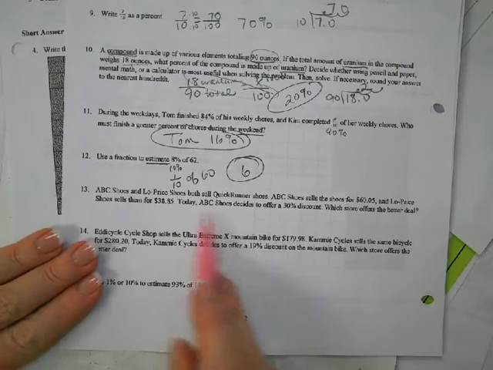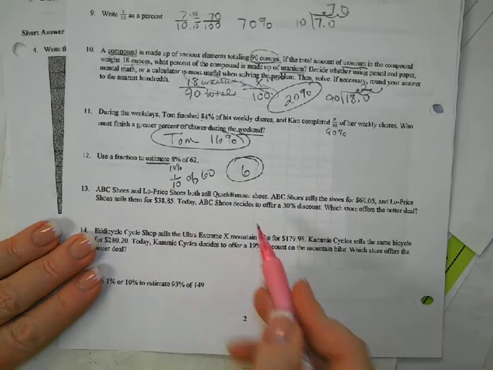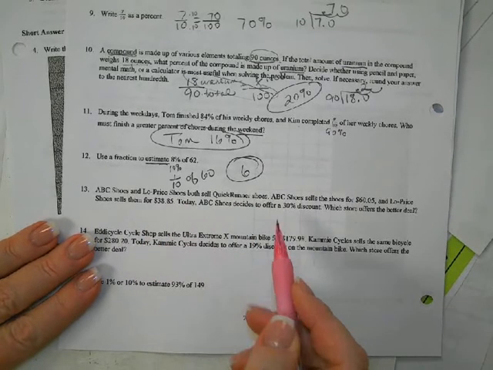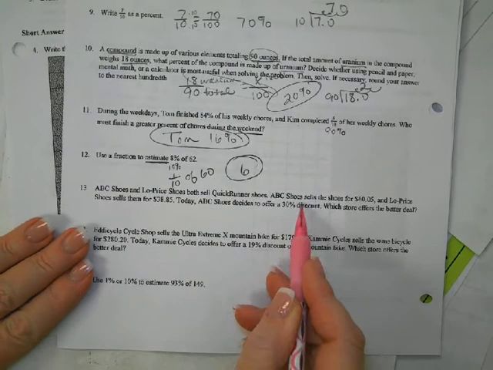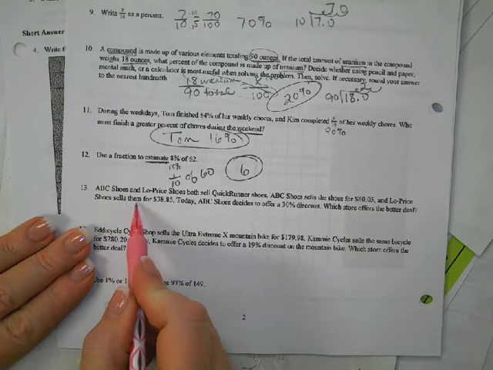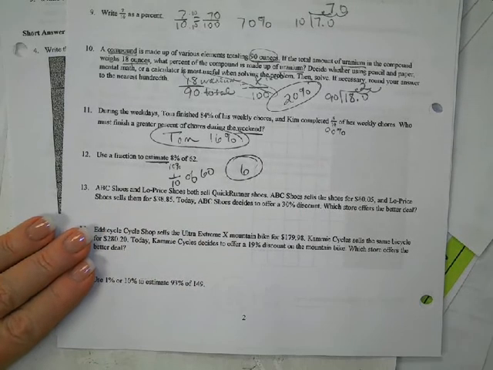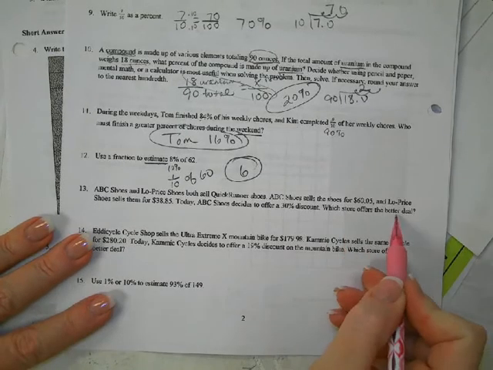All right, so we've got a couple of shoe stores. They both sell a certain kind of shoes, the Quick Runner shoes. ABC Shoes sells them for $60.05. Low Price Shoes sells them for $38.85. But today, the first store, ABC, decides to offer a 30% discount, and it's asking which store offers the better deal.